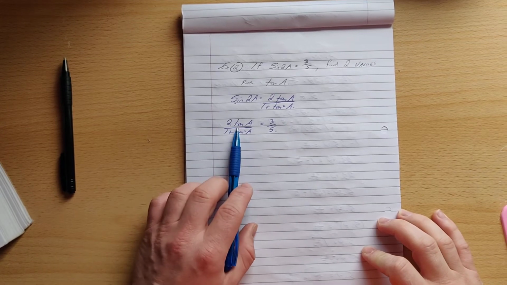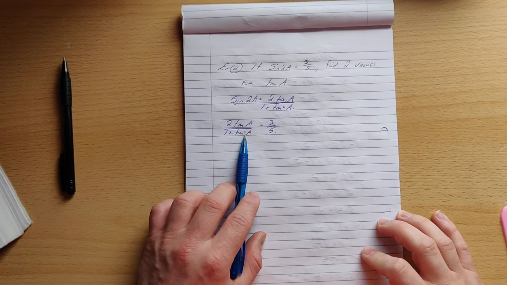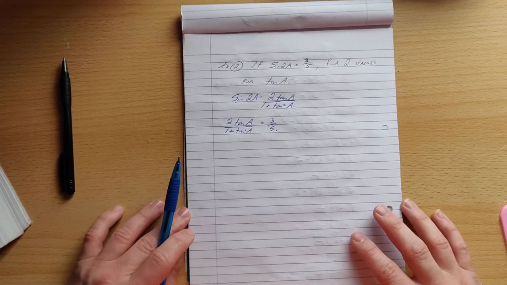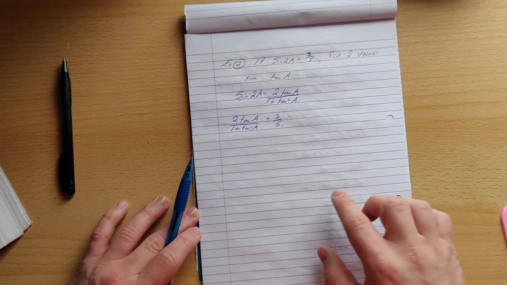So now from here on out, since we've set up tan A and we've got tan squared A, which again is tan A all squared, so we have tan A everywhere, we just now have to solve for tan A to see what answer we get.